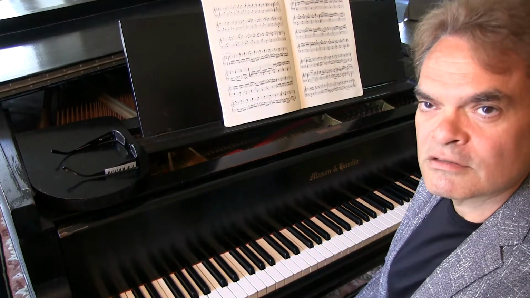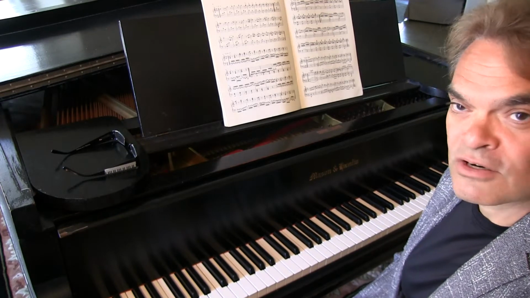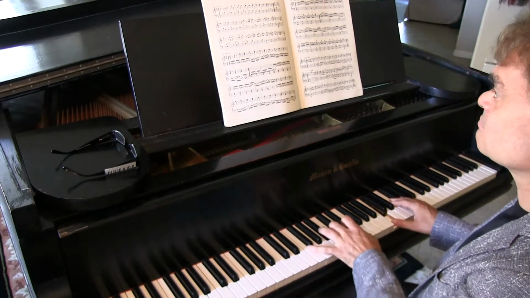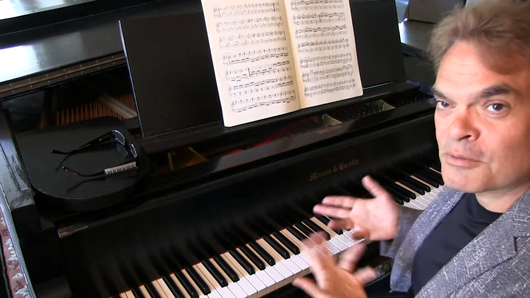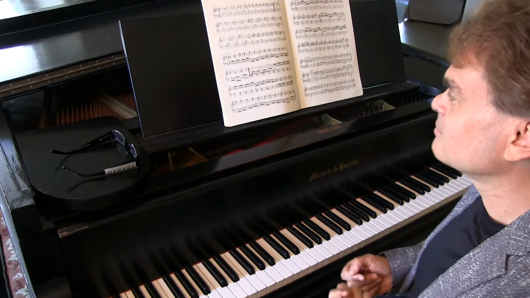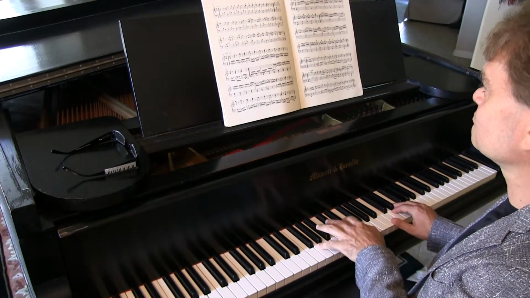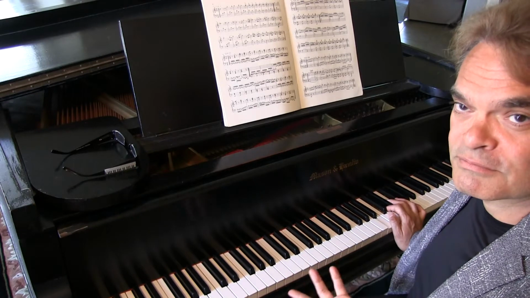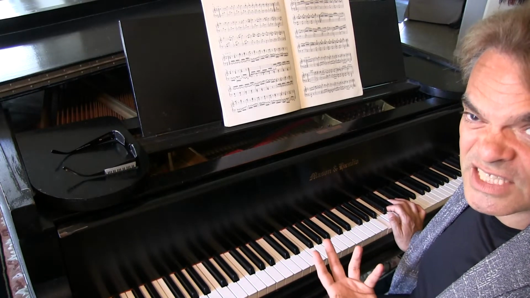It's a bit like a duet, isn't it? The right hand starts, the left hand answers it. And it's almost as if it prompts the right hand to go further. Now here, after the 8 bars, the left hand kind of takes the lead.